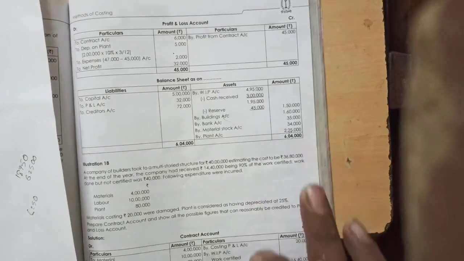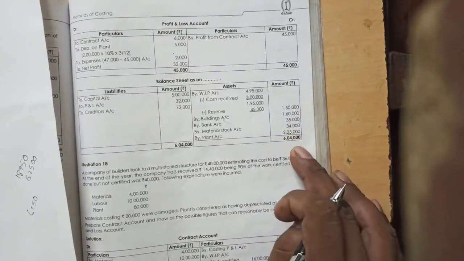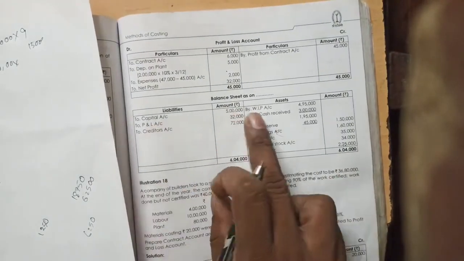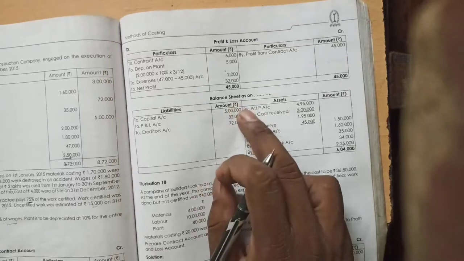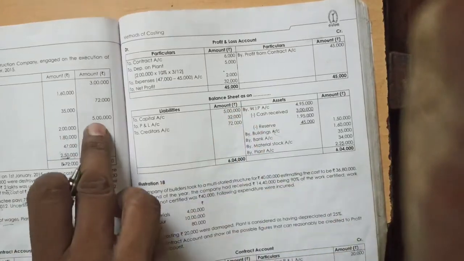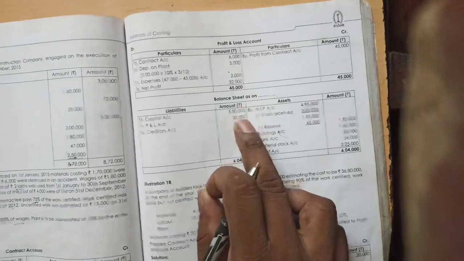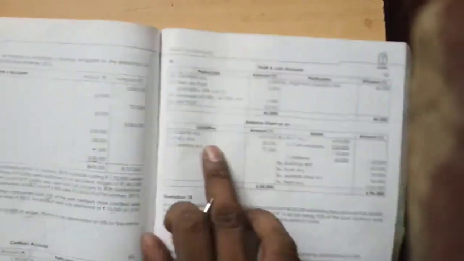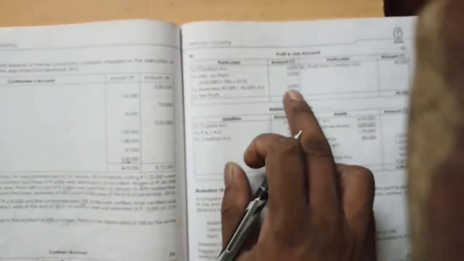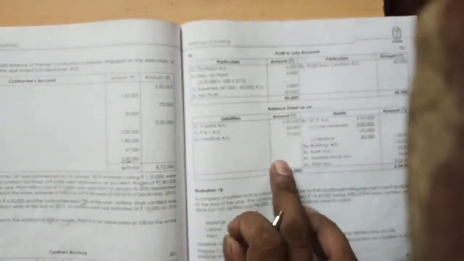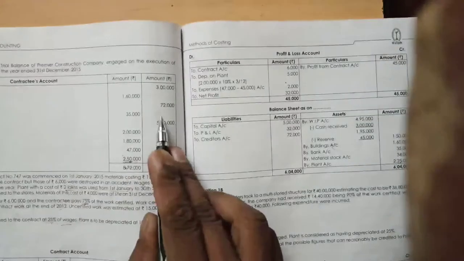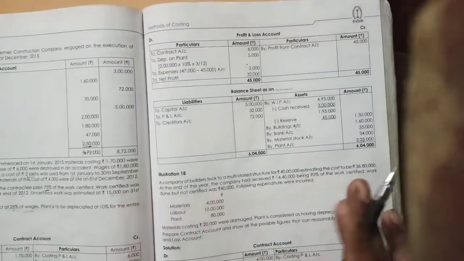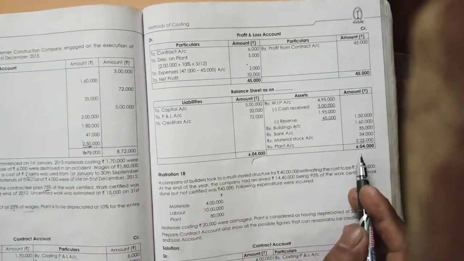Clear? So total 6 lakhs 4,000 is the balance sheet. Capital account 5 lakhs, already given in the problem. Profit and loss account 32,000 posted here. Next, creditors is given in the problem, 72,000. So that's it, 6 lakhs 4,000.